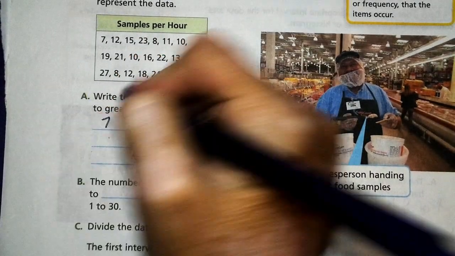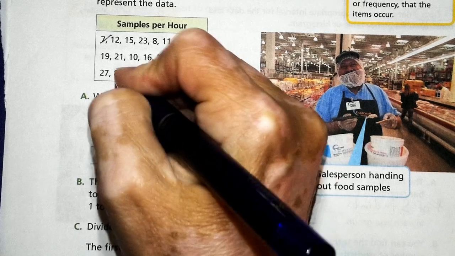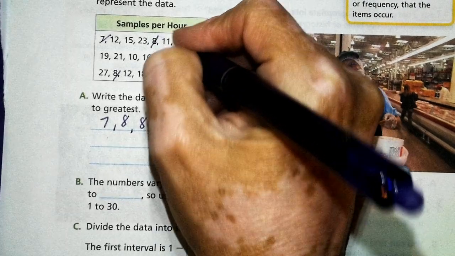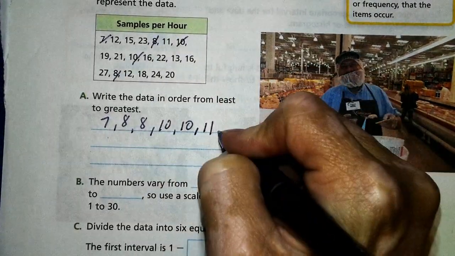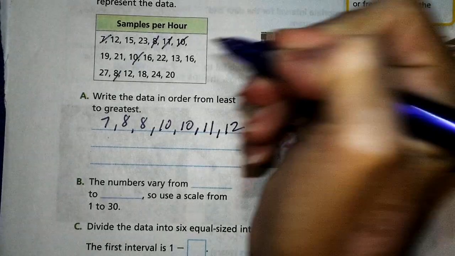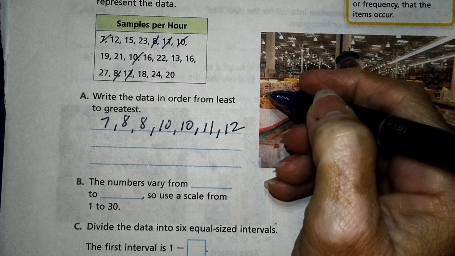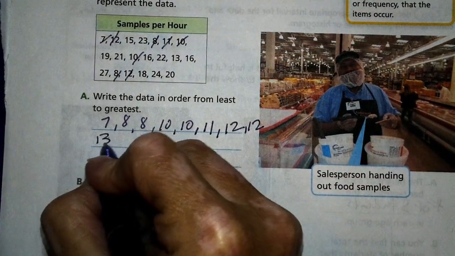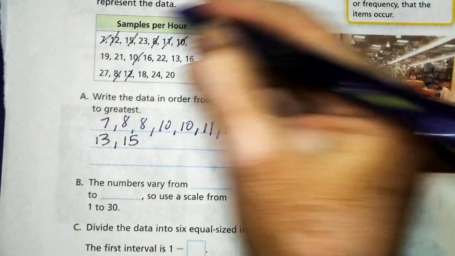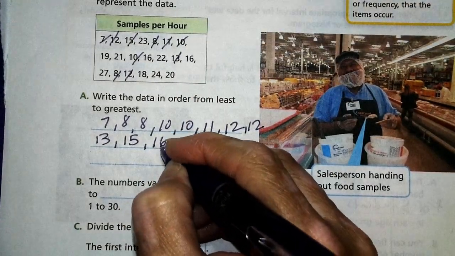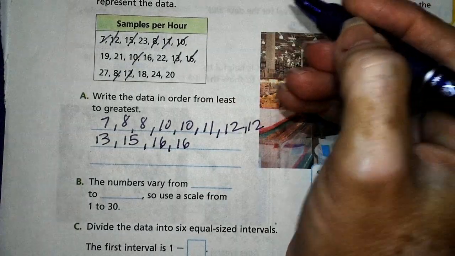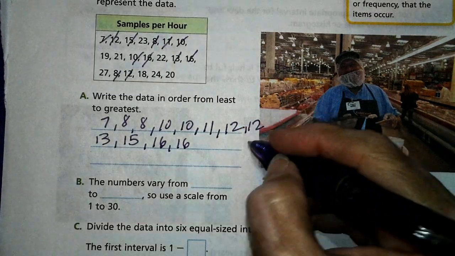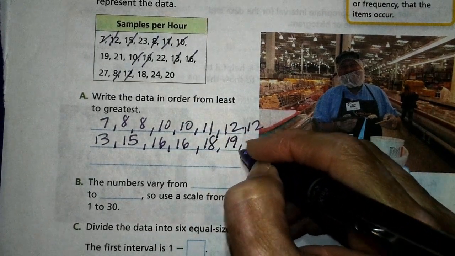So 7, 8, and 8, 10, and 10, so I have 2 of those, 11, 12, so here's 11, there's a 12, I see another 12, I see a 13, a 15, so here's my 15, there's my 13, I see 2 16s, and I see an 18, a 19, and a 20.